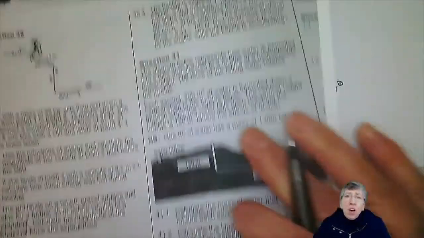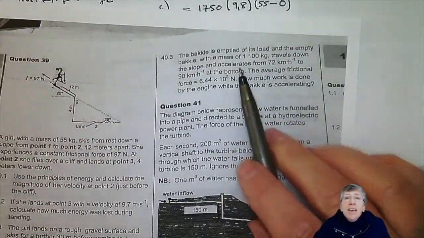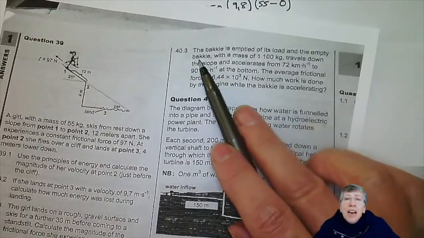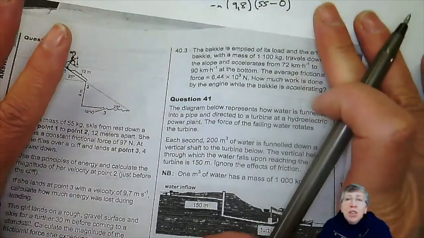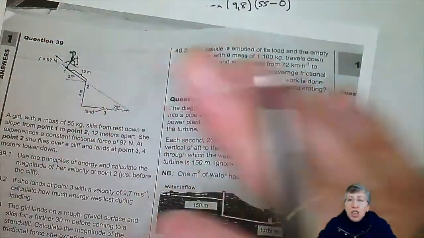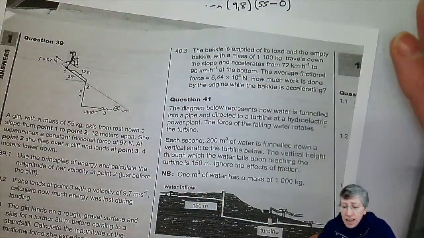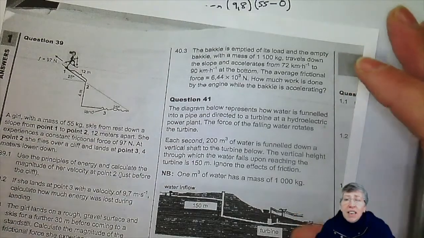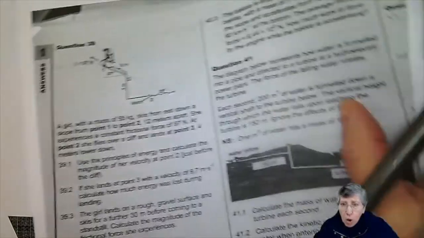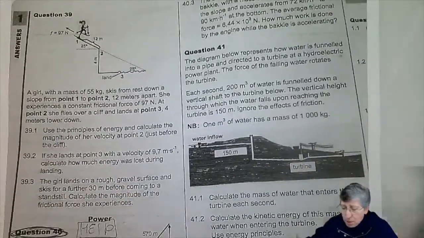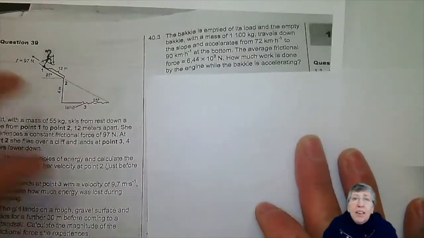Moving on to the last part of this question. The bakkie is emptied of its load, and the empty bakkie now travels down. The moment that they do this, they are changing the whole thing. So be very careful. Go and make a new drawing, make a new force diagram. Don't expect that anything is still the same as when you were going up the slope. We are actually starting a whole new question, so don't go assuming anything.